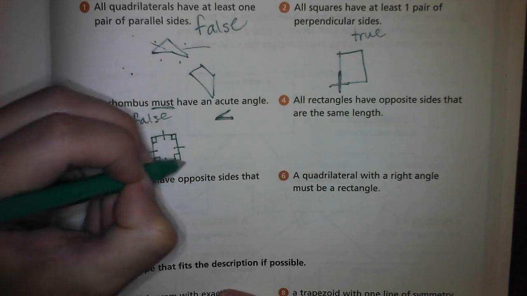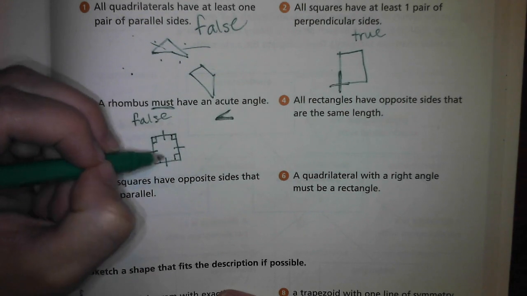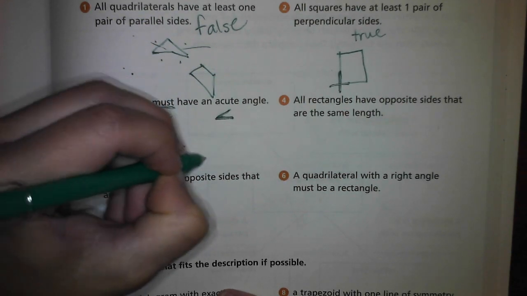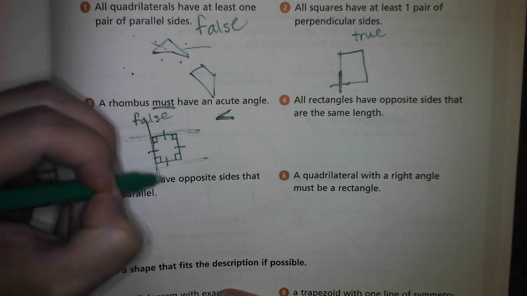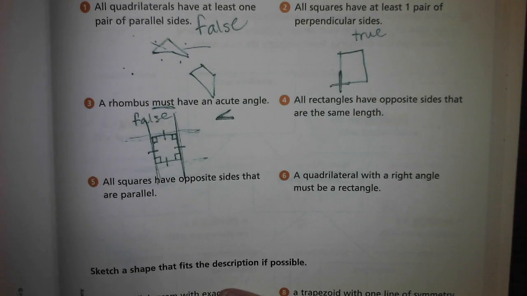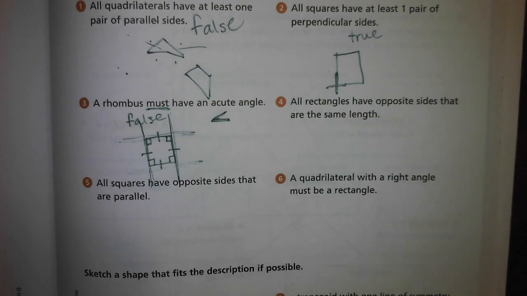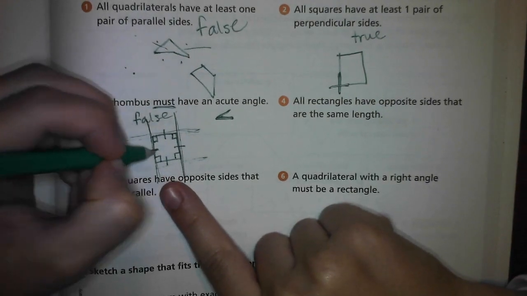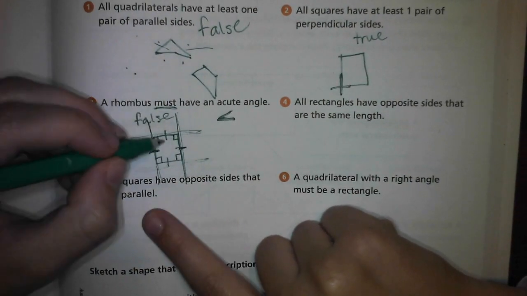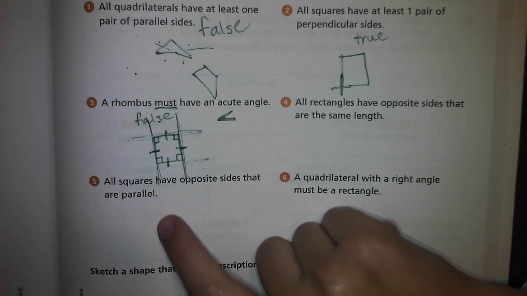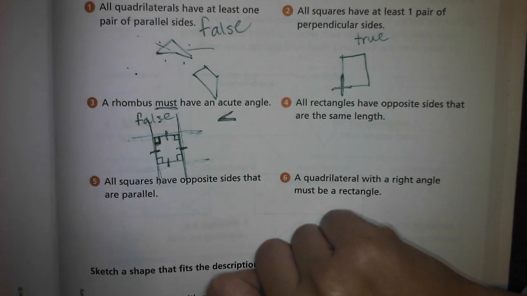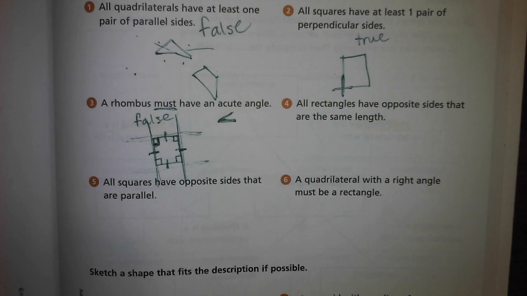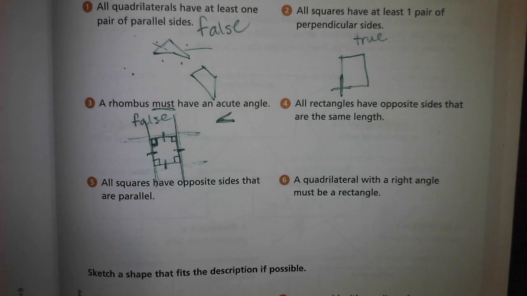The second attribute is that the opposite sides are parallel. This side will never touch this side, and then the opposite ones, these sides will never touch. So this is a rhombus. Just to go over the way that you label a shape, these lines show congruency. So since they're all the same, I put one line on them. These squares in the corners mean right angles. Okay? So that is a way that you can reason and sketch quadrilaterals.